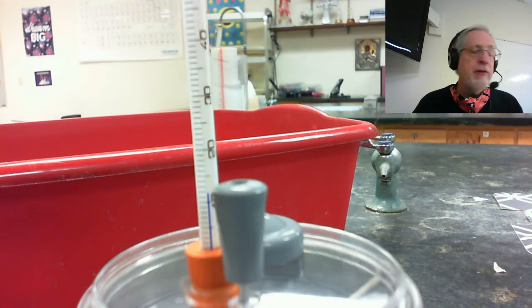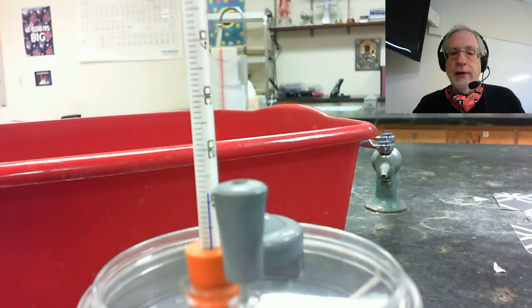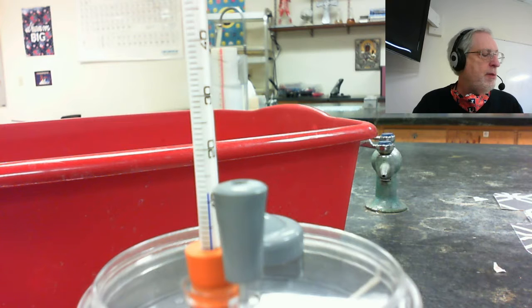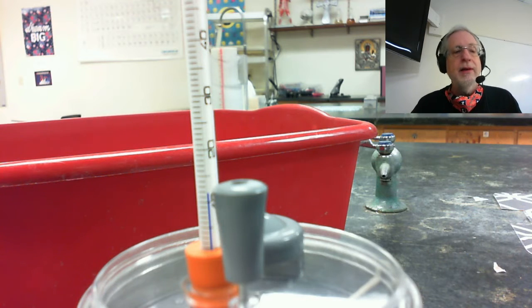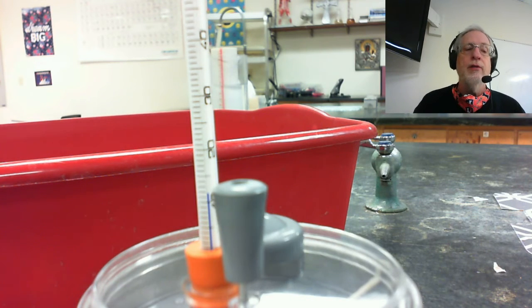So starting temperature of the metal, 98 degrees. Final temperature of the metal, 11.8. Starting temperature of the water, 10.6. Final temperature of the water, same as the metal, 11.8.